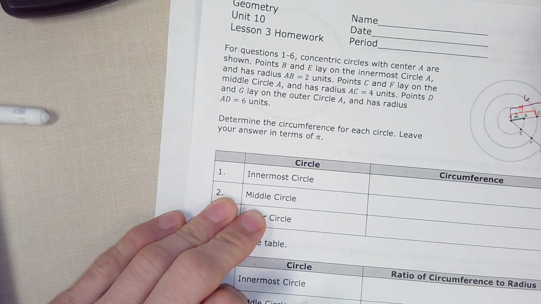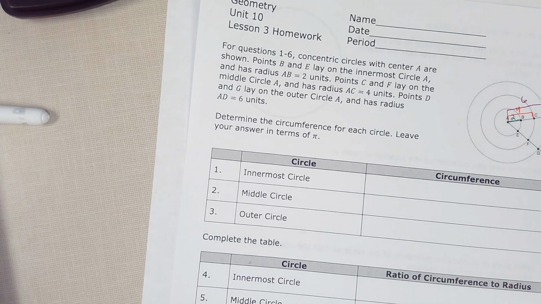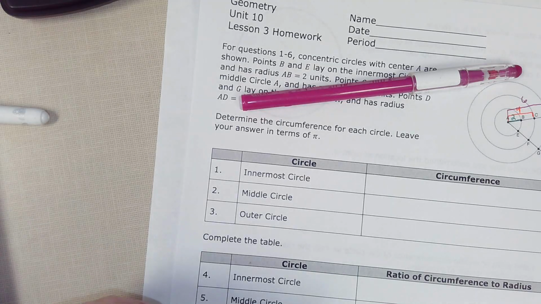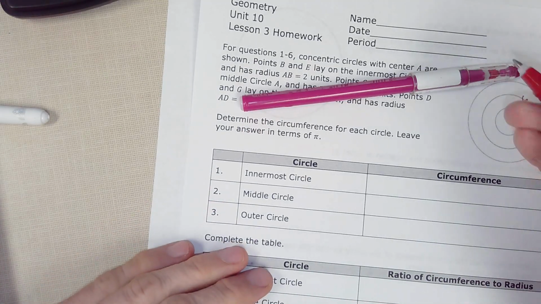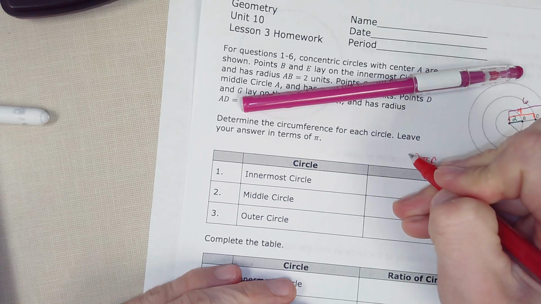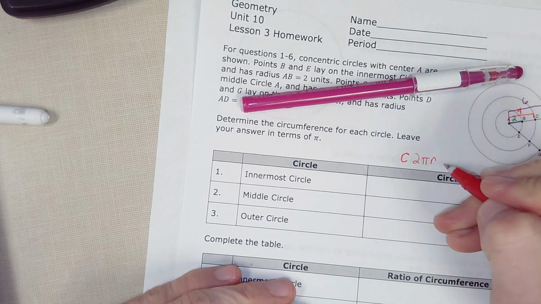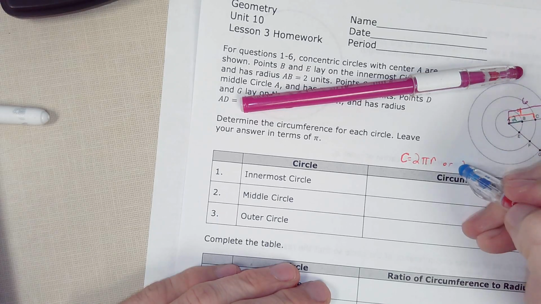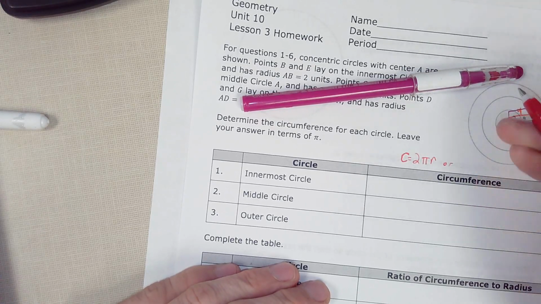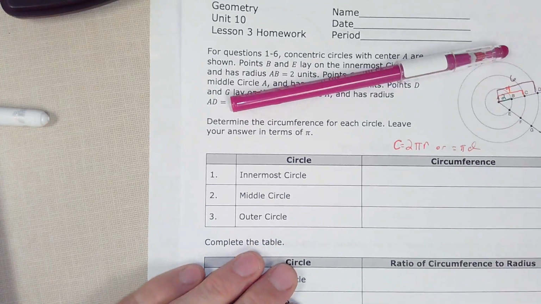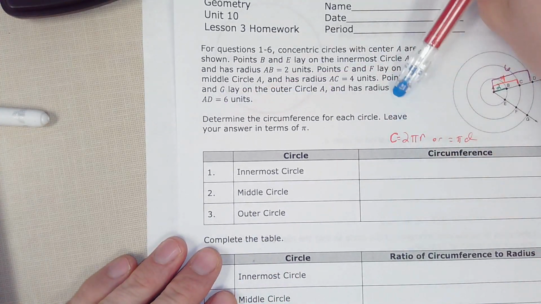So 2, 4, 6 units. We remember that the circumference of a circle is 2 pi r, or pi d, so pi times the diameter, whichever you want to use.